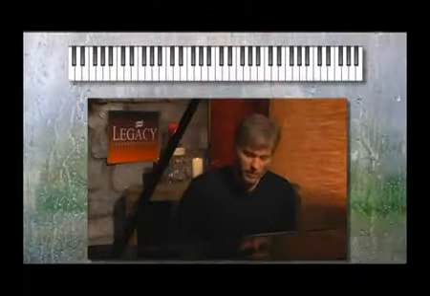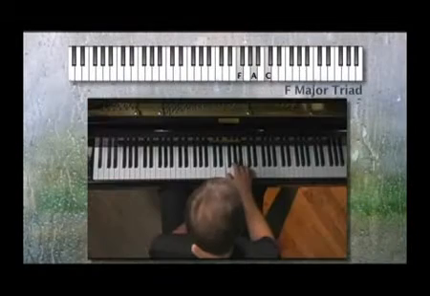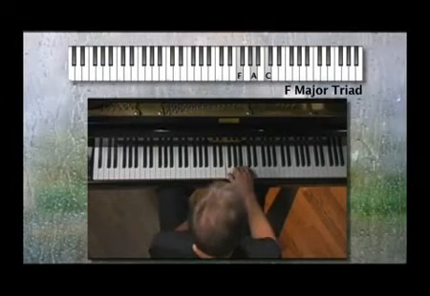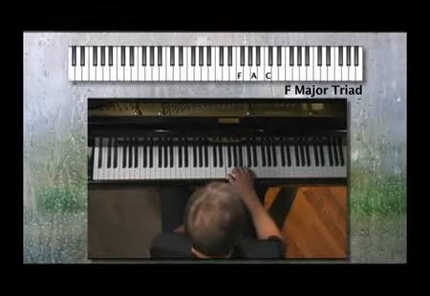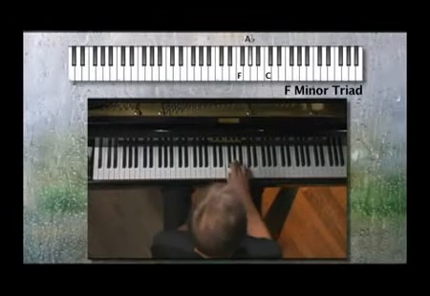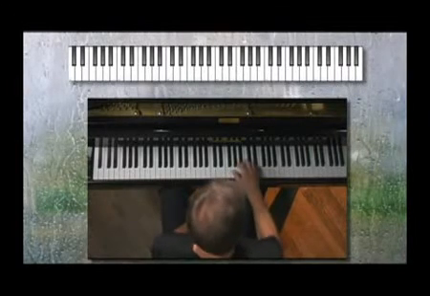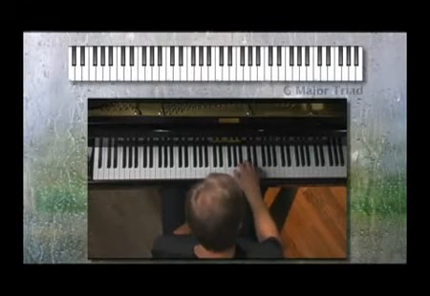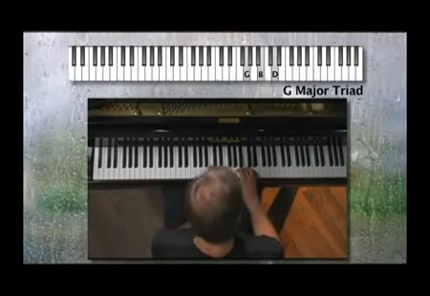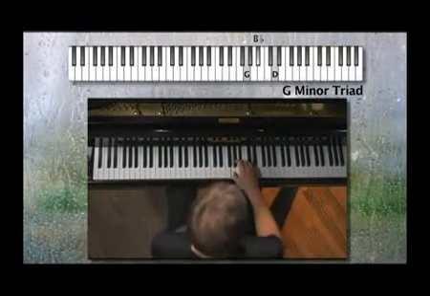We get the same result if we use this same process on our F and G triads. Let's try an F triad. The middle note goes down a half step to the black note just below it, and we get a minor chord. We can do the same thing on G. Play a G chord, take the middle note down a half a step, and you get a G minor chord.